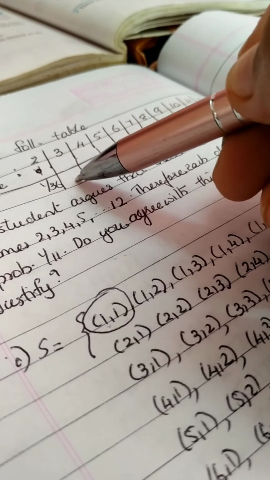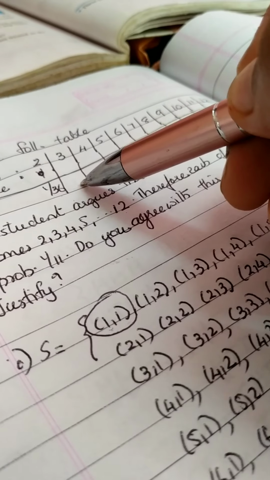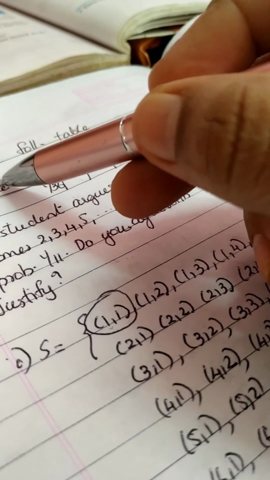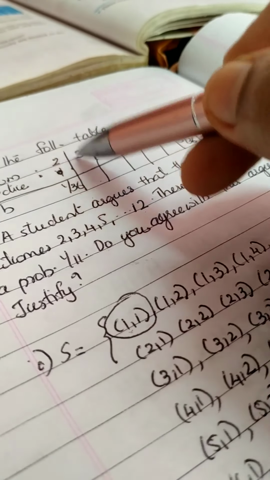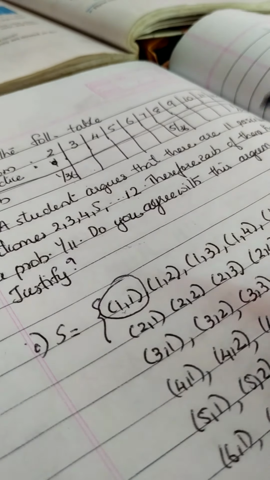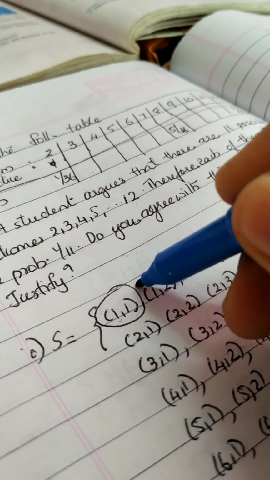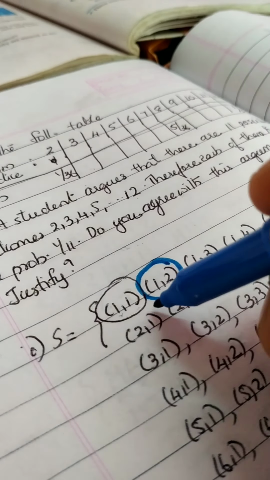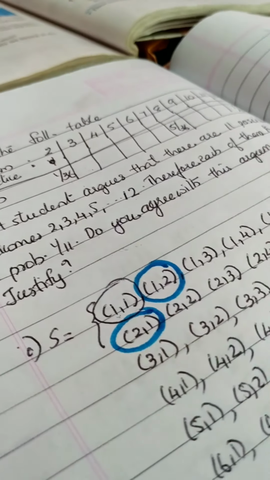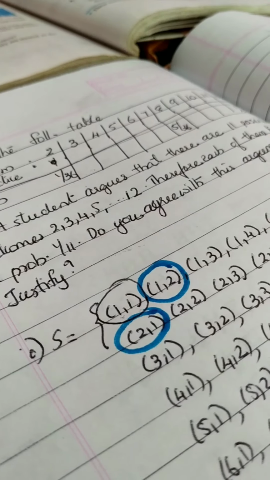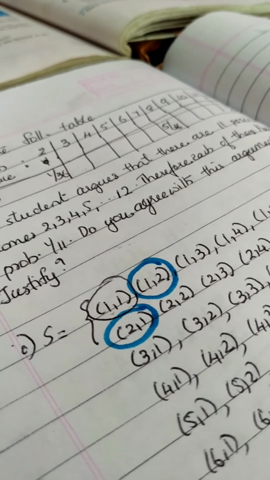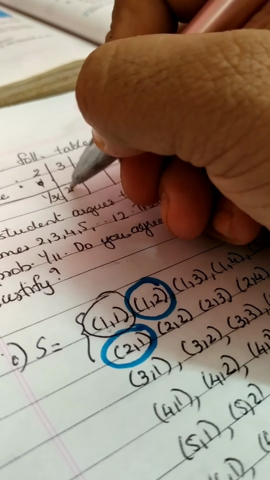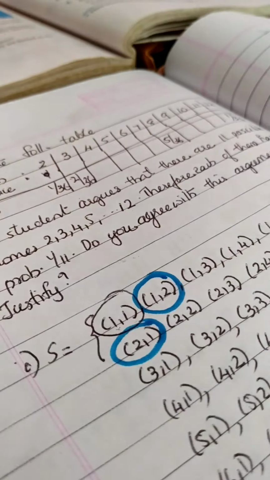So to find this one, we have to check the events in which the sum is 3. Which are the events in which we will get the sum as 3? 1,2, the sum is 3. Again 2,1, the sum is 3. So how many favorable outcomes are there? 2. And what is the total number of outcomes? 36. So here the probability value will be 2 by 36.